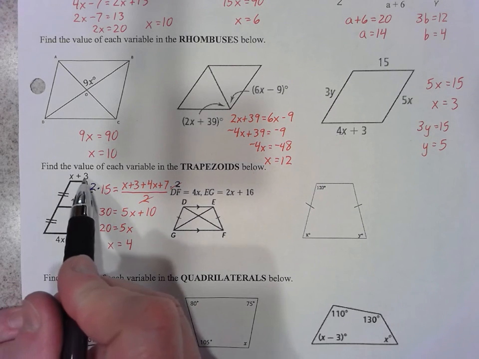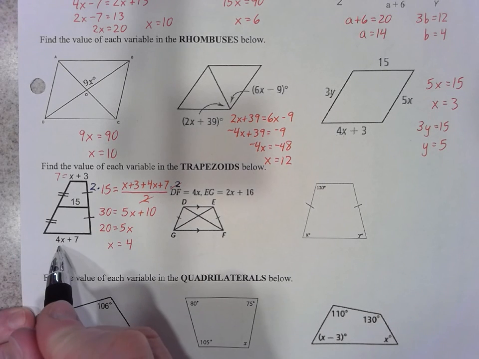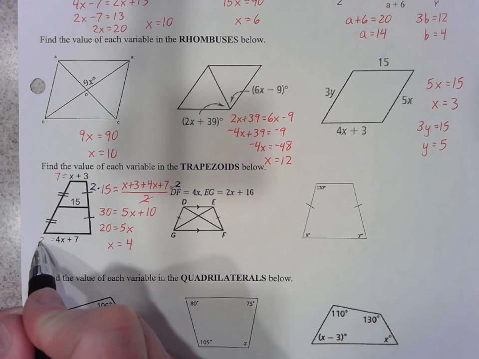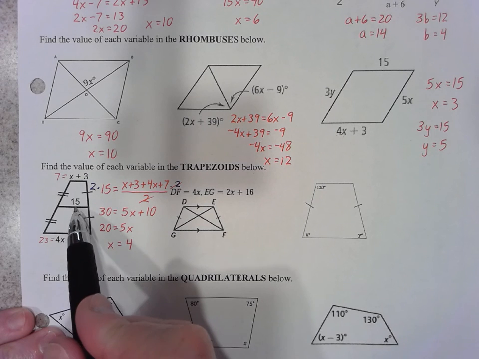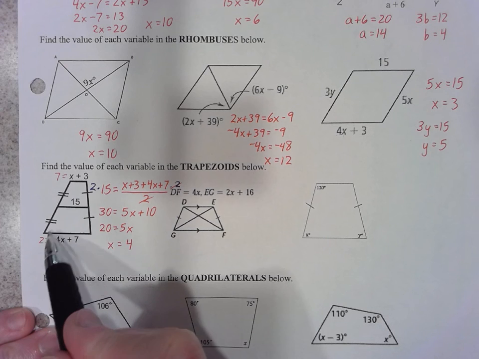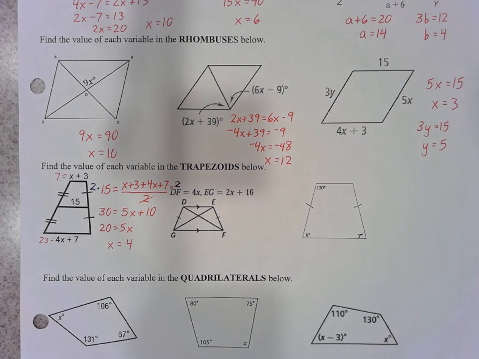So notice 4 plus 3 is 7. 4 times 4 is 16. 16 plus 7 is 23. 15 is 8 more than 7. 23 is 8 more than 15. 15 is exactly in the middle of 7 and 23.